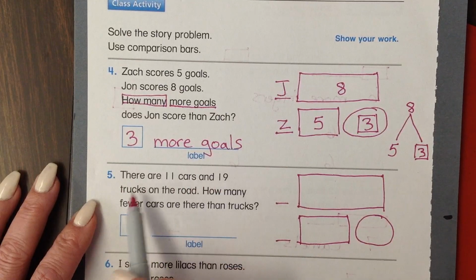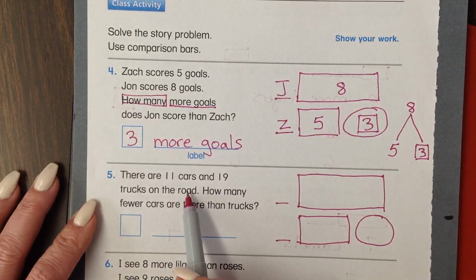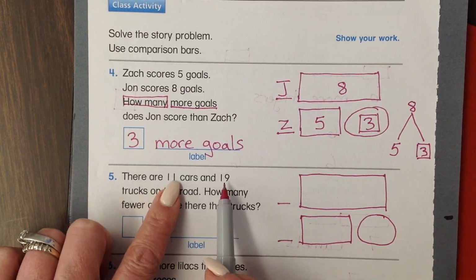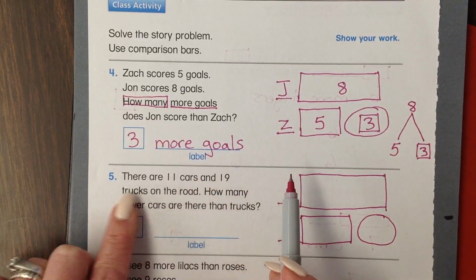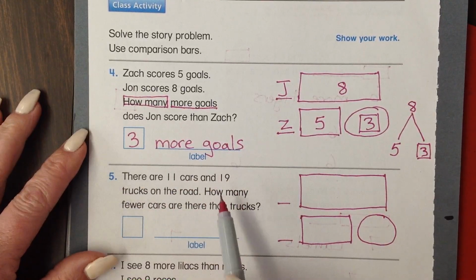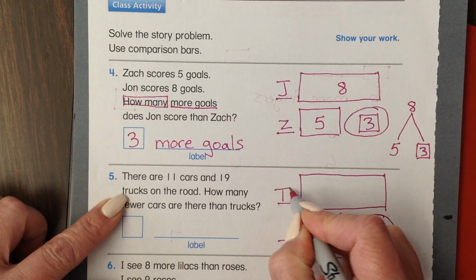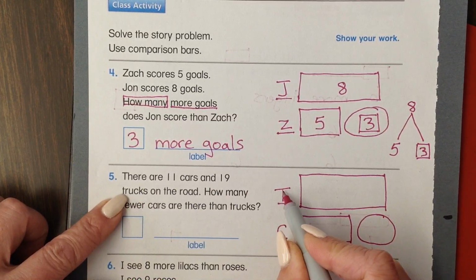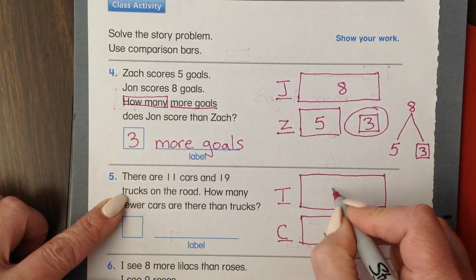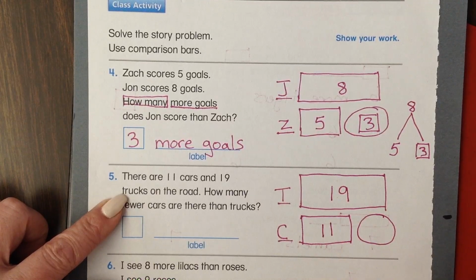So when I look at the information piece, I don't see any words that say more than or fewer than. So these are the exact numbers. It's 11 and then the word cars, and then 19 and the word trucks. So I know that 19 is more than 11, and 19 is what's going with trucks. So I'm going to put a T for trucks on the top and a C for cars on the bottom. And the trucks, how many did they have? Yeah, they had 19. So 19 is going to go there, and 11 is representing the cars.